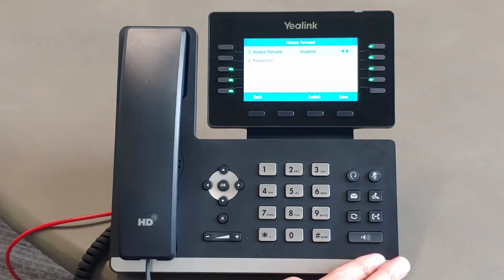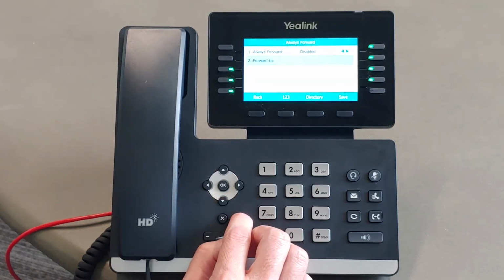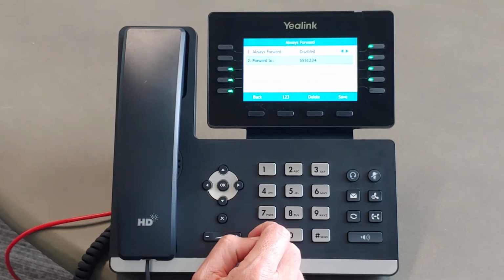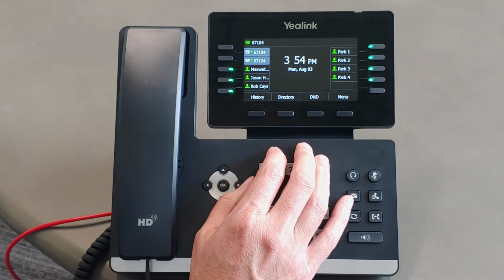The transfer button serves 2 functions. When the phone is idle, it provides a quick way to forward your extension. When you're on a call, it will function as a transfer button.